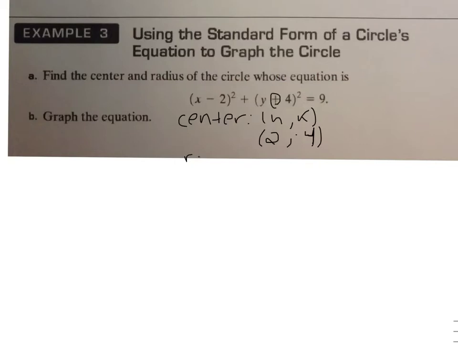The radius, r. Well, you find the radius, the formula is r squared equals whatever this number is. So if r squared equals 9, and we have to solve for r, you take the square root of each side, just like we did in last chapter, and r is 3.